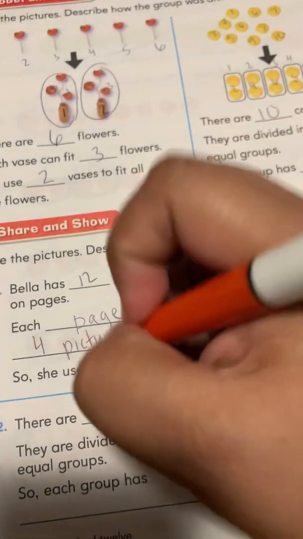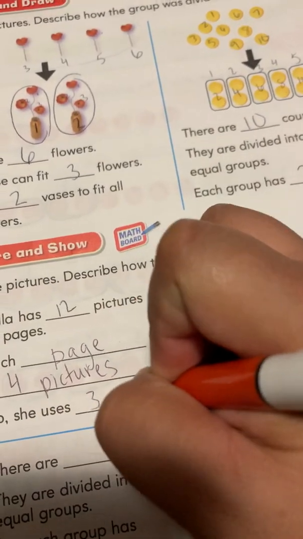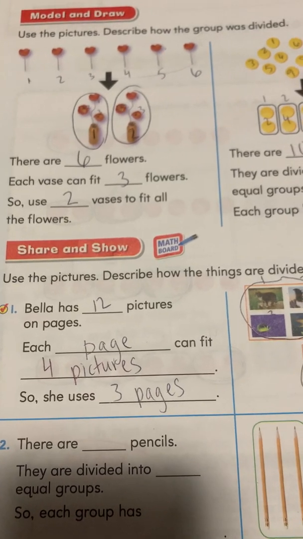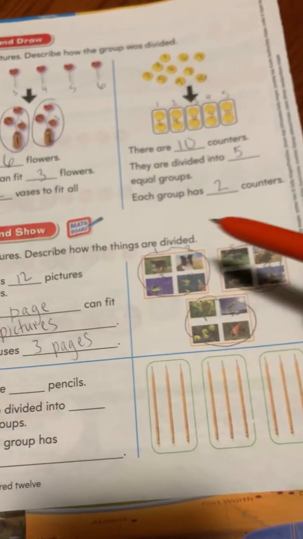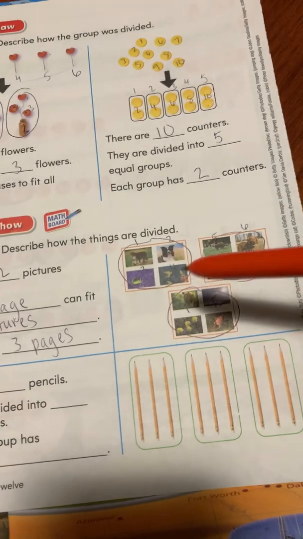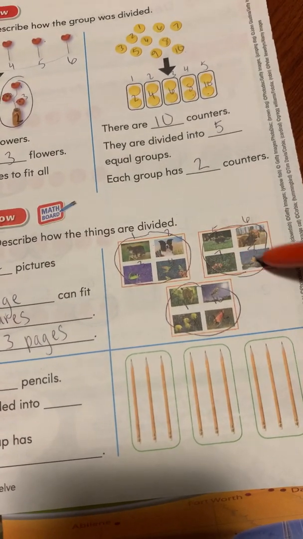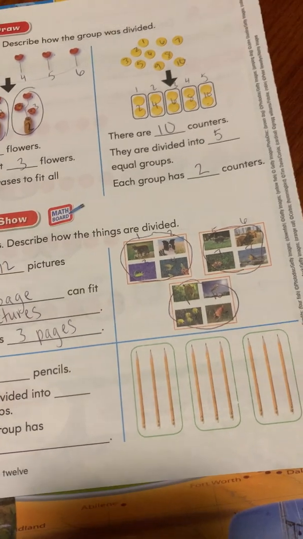Here's another group with 4 pictures. And here's the last group with 4 pictures. How many? 3. So she uses 3 pages. She had 12 pictures. She put them on 3 pages. So that means there were 4 pictures on each page.